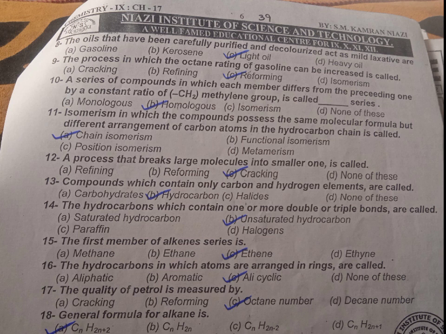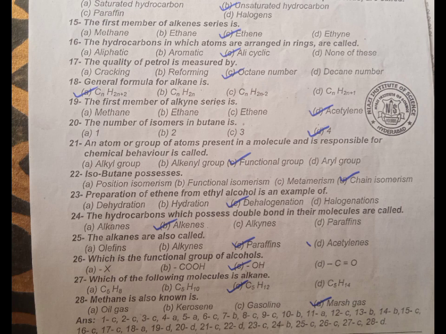The first member of alkene series is ethene. Ethane. उसके बाद है the hydrocarbons in which atoms are arranged in rings are called alicyclic. The quality of petrol is measured by octane number. General formula for alkane is CnH2n+2. The first member of alkyne series is acetylene.